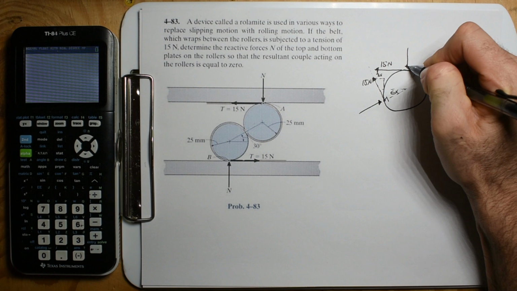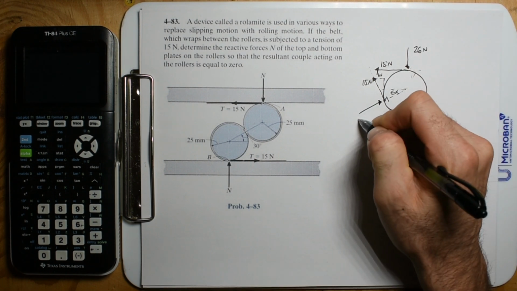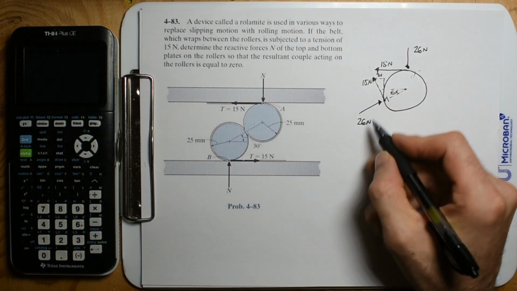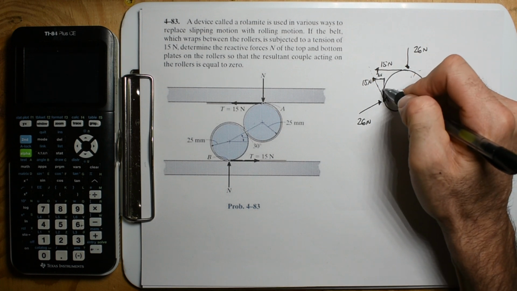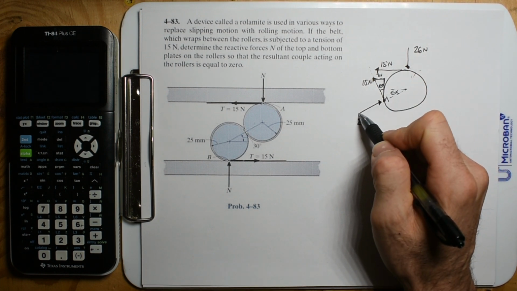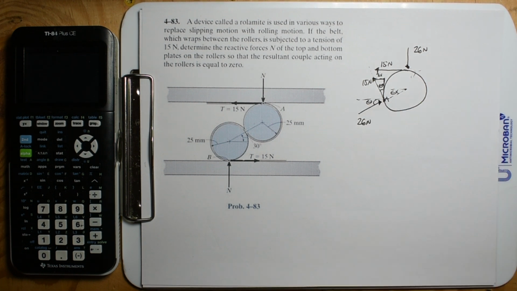This contact point actually doesn't do anything, but we're just going to throw the 26 newtons in on all of these and then just make sure that we have a check on reality. So we're going to sum the forces, and we need our angles in here. So this is going to be 30. On this one, this is going to be our 30 degrees.